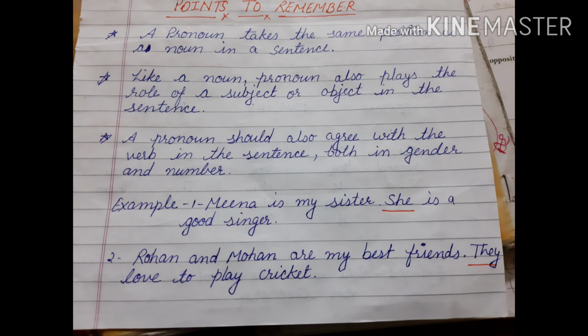Example: Meena is my sister. She is a good singer. Second, Rohan and Mohan are my best friends. They love to play cricket. In first sentence, Meena was singular and feminine gender. That's why we use pronoun she. In second sentence, Rohan and Mohan are plural noun. That's why we use they.